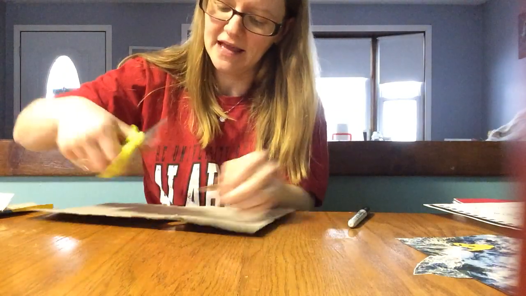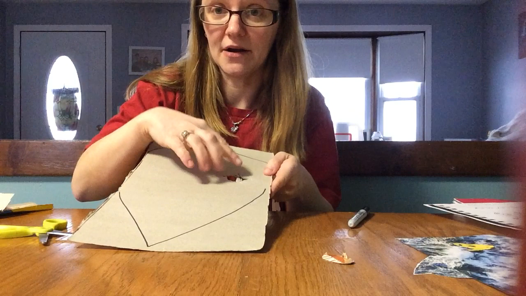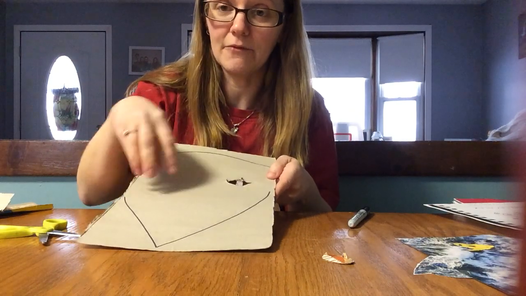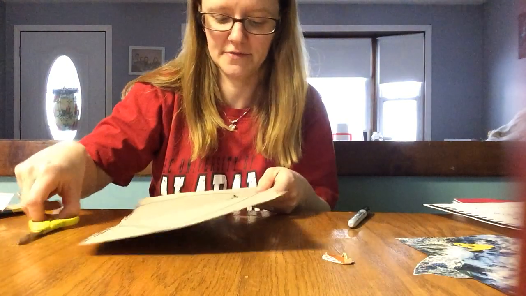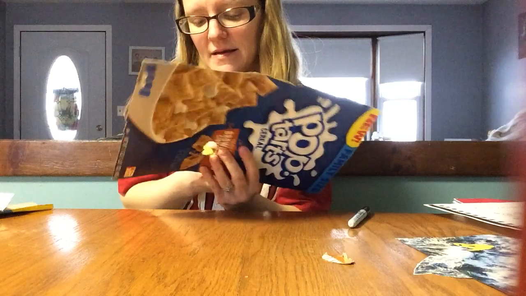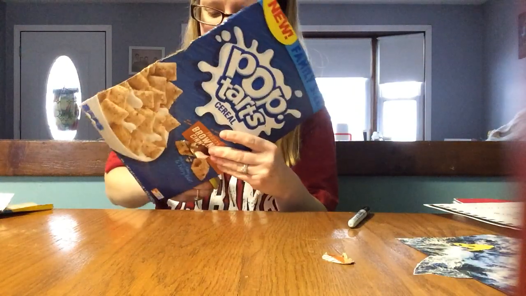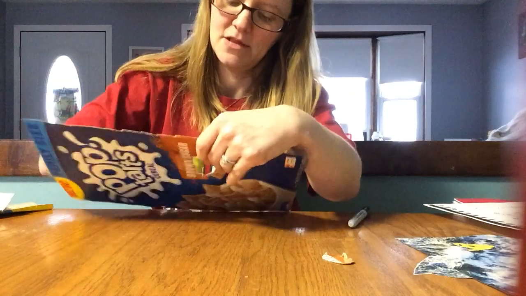And after you get a little bit of a hole, I see you, you can make that hole a little bit bigger. Once you get your first eye done, it will be very easy to match and measure where your second eye is going to go. It's really important that they match so that you can see through your mask. Do you have to see through your mask? No. No, you do not.